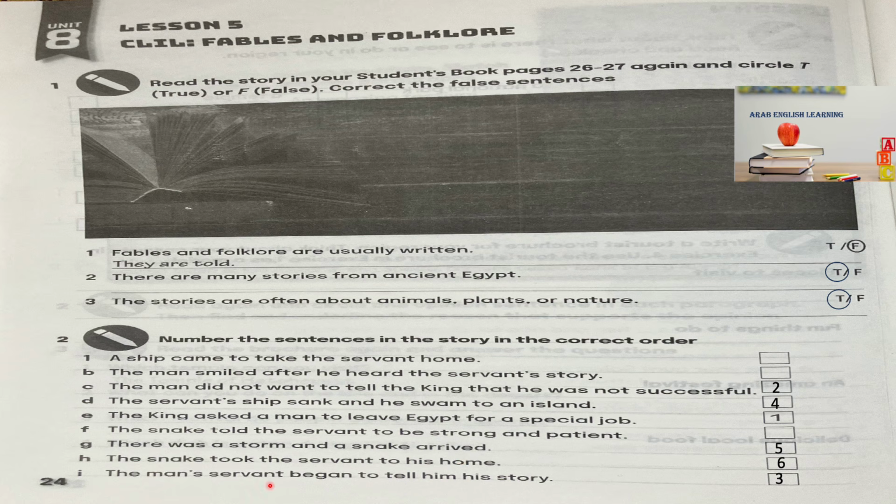6. The snake took the servant to his home. 7. The snake told the servant to be strong and patient. 8. A ship came to take the servant home. 9. The man smiled after he heard the servant's story.